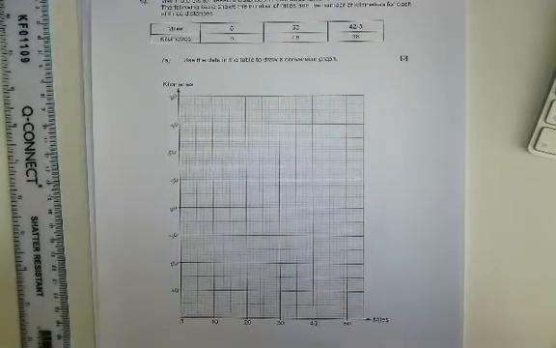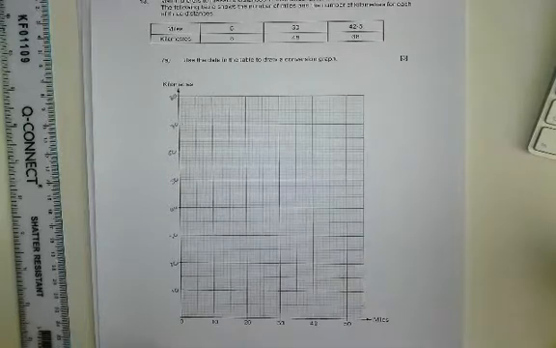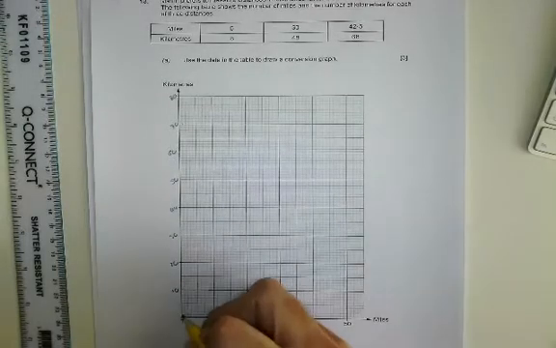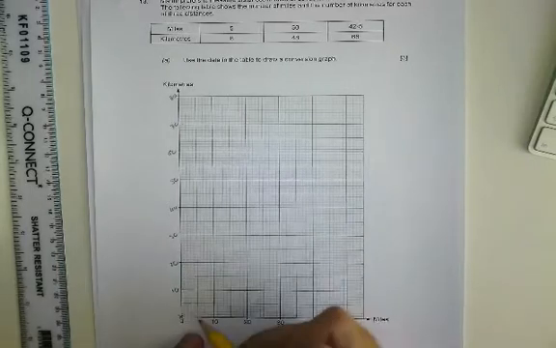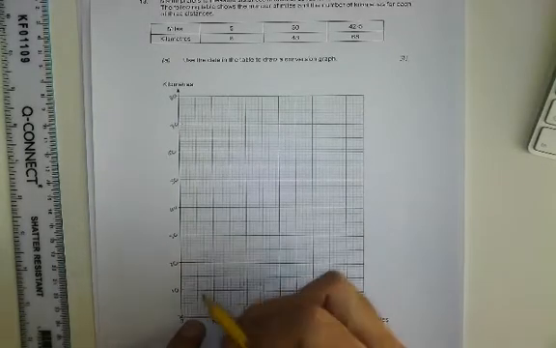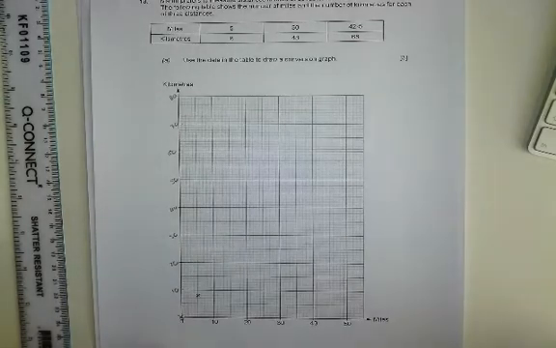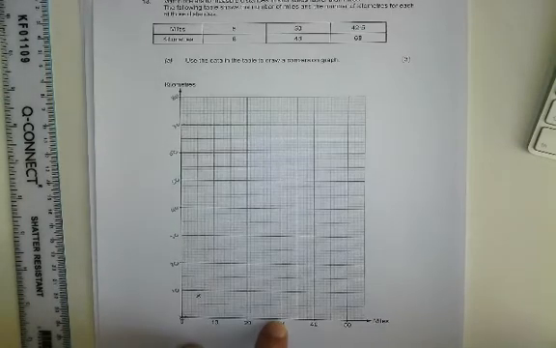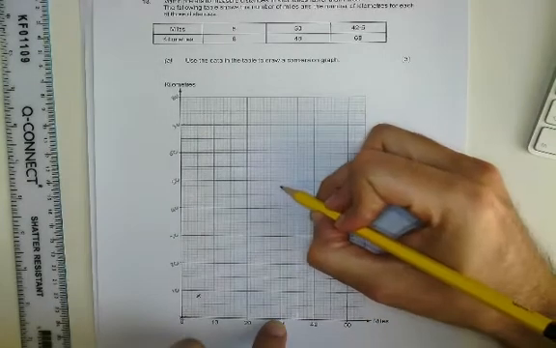So I know one coordinate, 0, 0. If I travel no miles, I've travelled no kilometres either, have I? So I've got one coordinate straight away. I've then got 5, 8, which is 5 miles to 8 kilometres, which is there. These need to be exact, these coordinates. And the next one is 30 miles to 48 kilometres, which is up there.